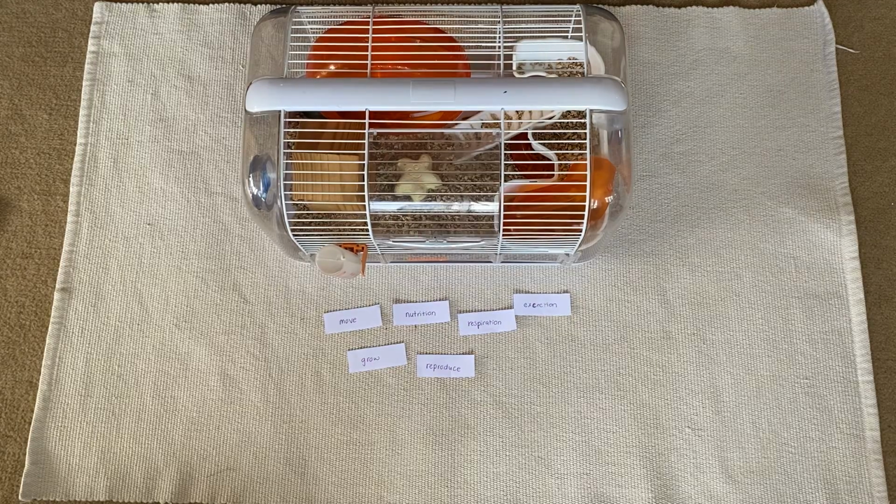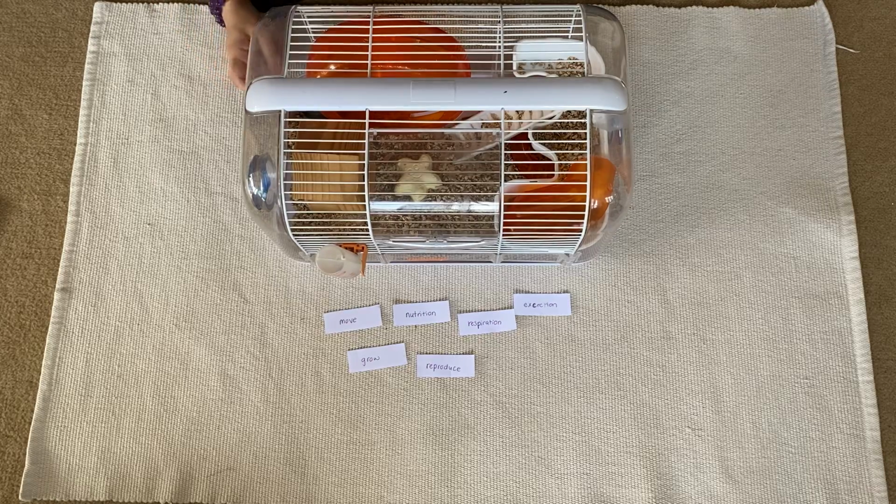We've got one more characteristic of living things. Who can think of one more? Have a look at this hamster. What happens if I tap this? Did you see what it did? It reacted to it. It reacted to the sound, right, of me tapping. What does that mean? It's very sensitive. Yes, it can hear and it's sensitive. All living things have sensitivity.